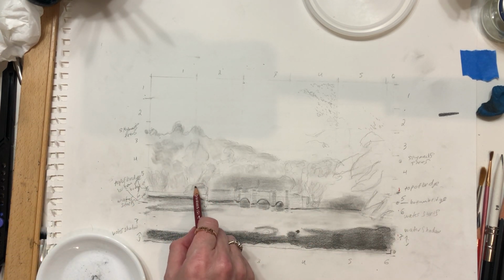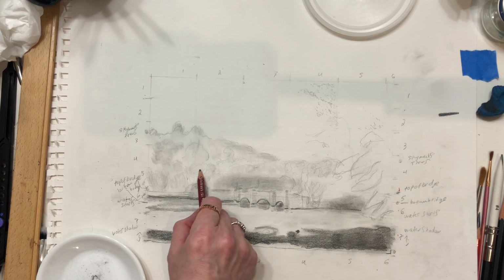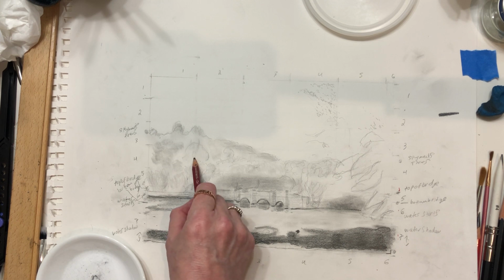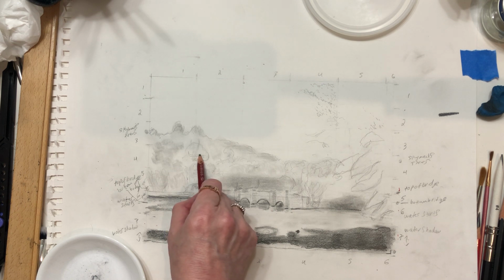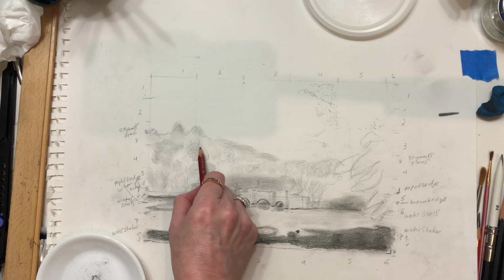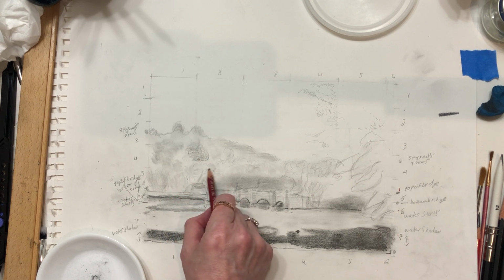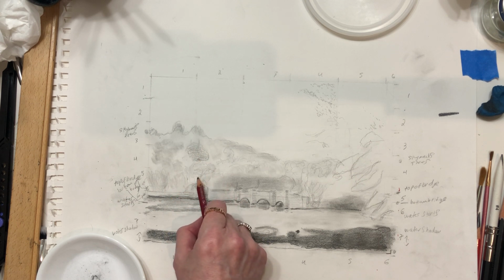Okay, so I'm always looking back at my reference photo so I can see, am I getting the values that I see? Because although I'm not trying to do something photorealistic, I do want to try and get that feeling of the value patterns in the landscape.